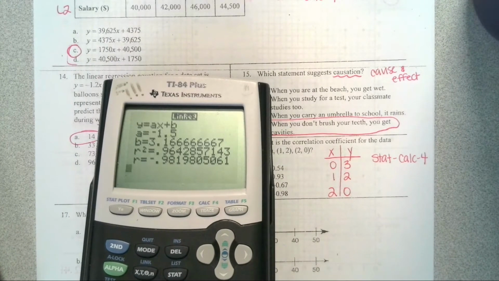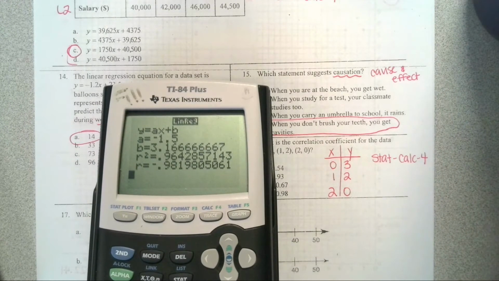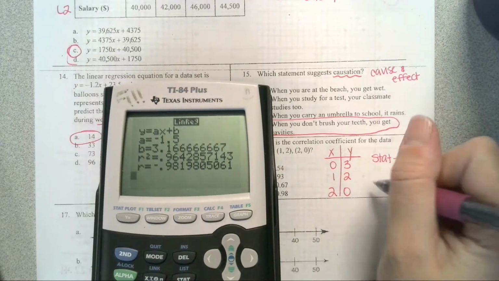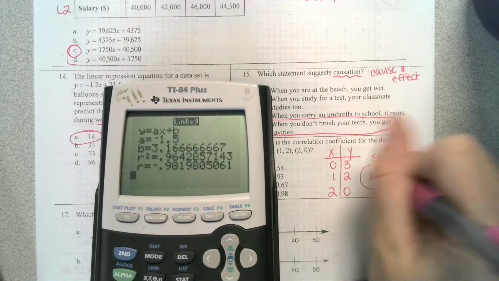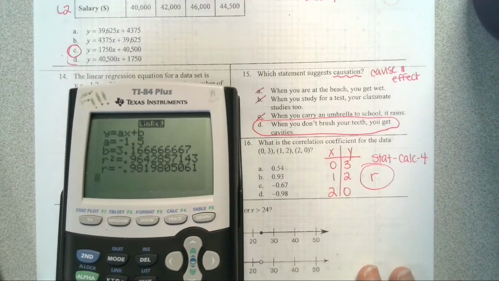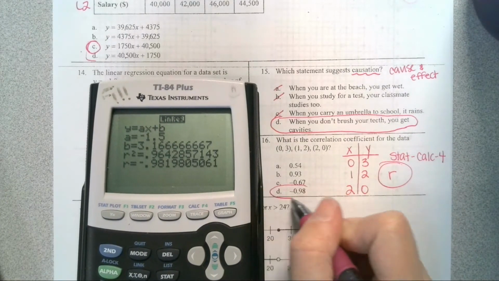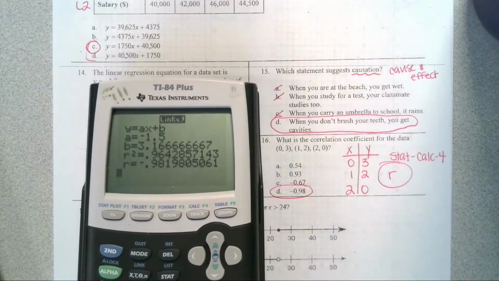Now, correlation coefficient. What is it? R. I want R. So which one matches R? D is the answer. Does anybody else need to use the restroom? Okay.